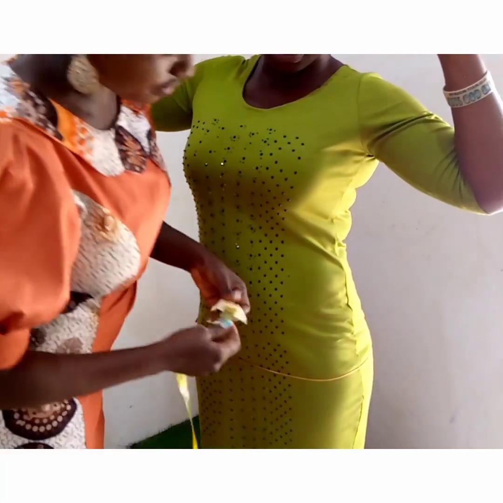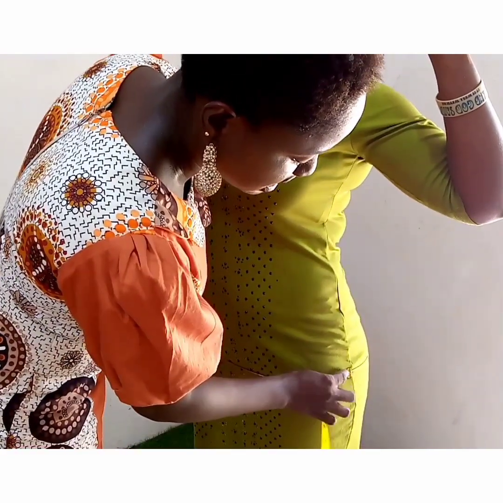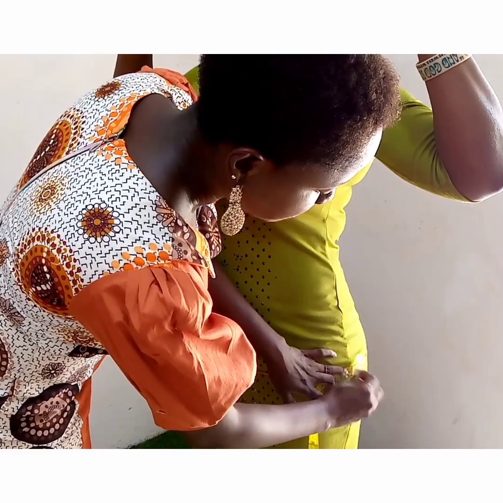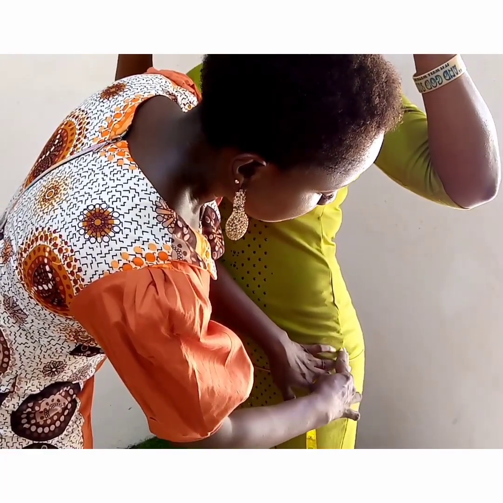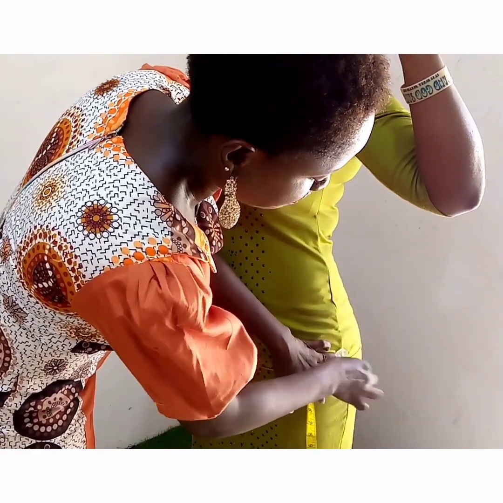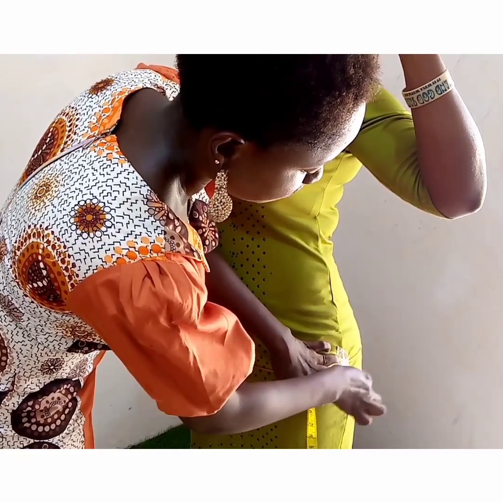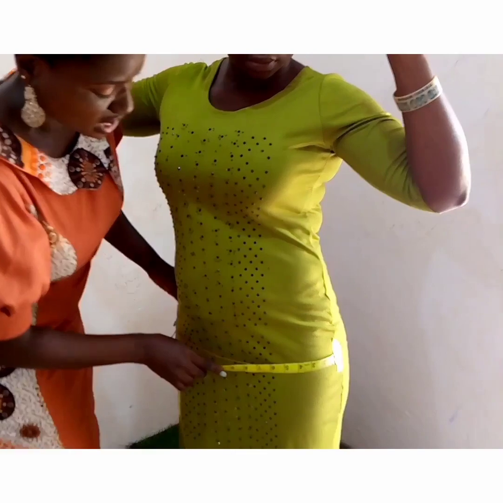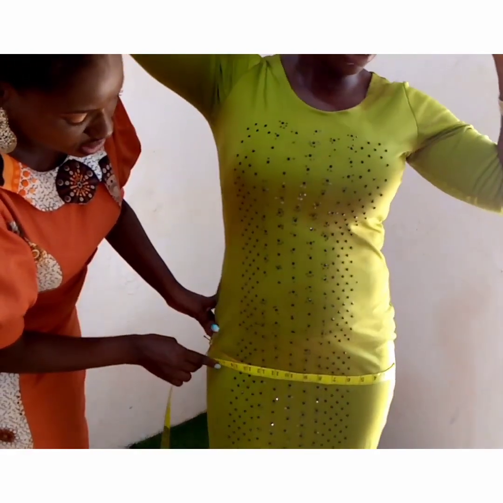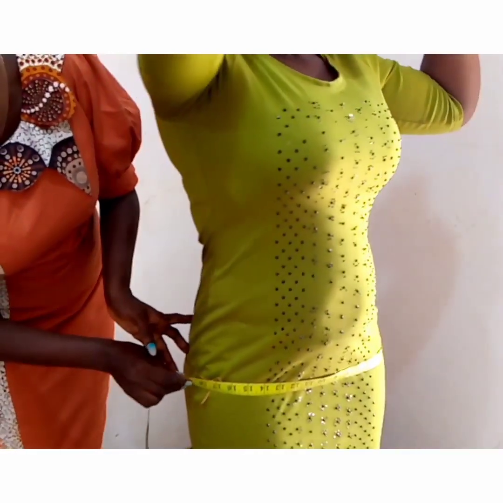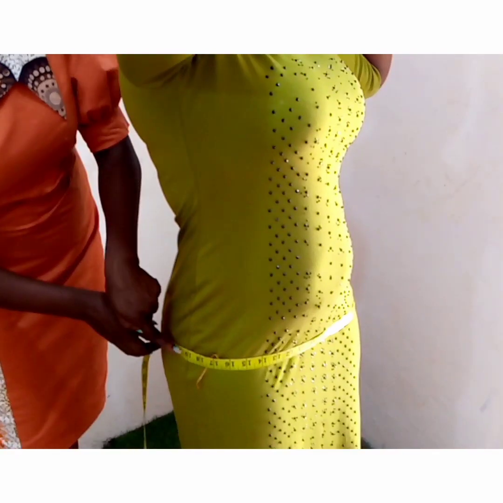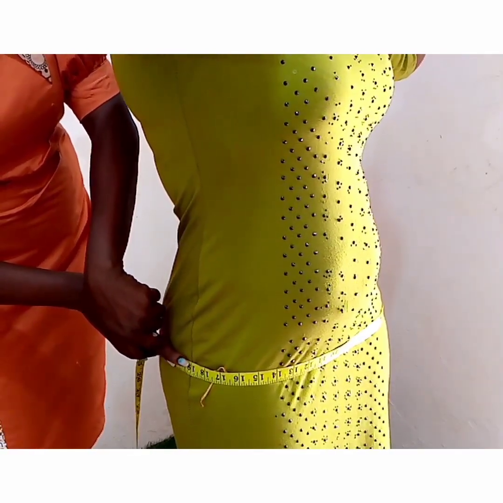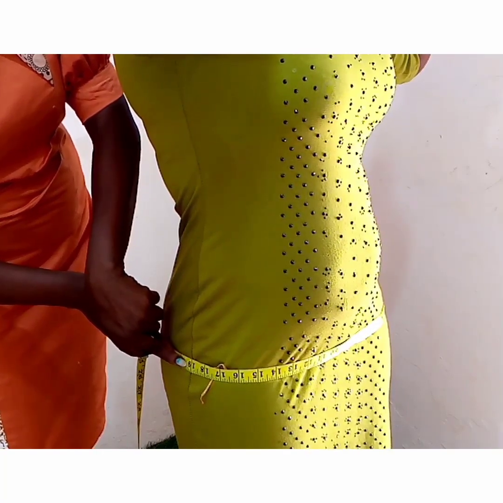And to do this, from this side seam, here's the side seam, I'll put my tape measure. Then I'll hold the masking tape to secure it. So I'll gradually from that end measure what we're having at the front for the hip measurement. And I'm having 19 inches here.